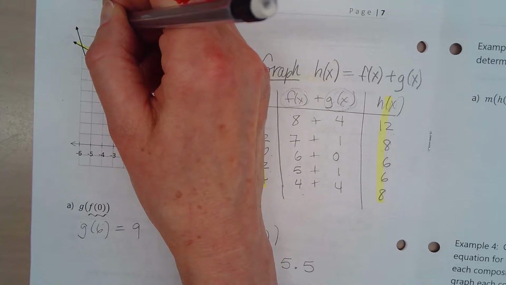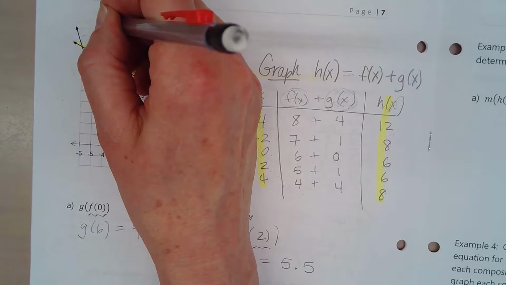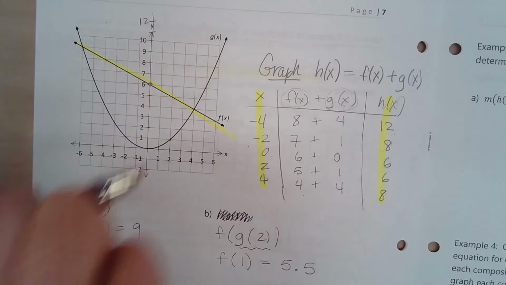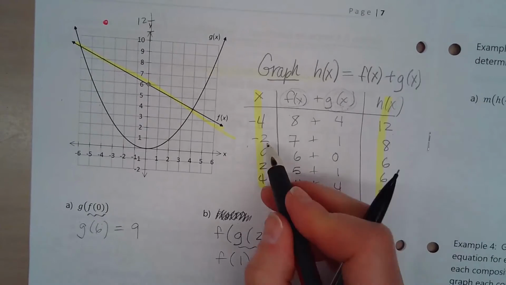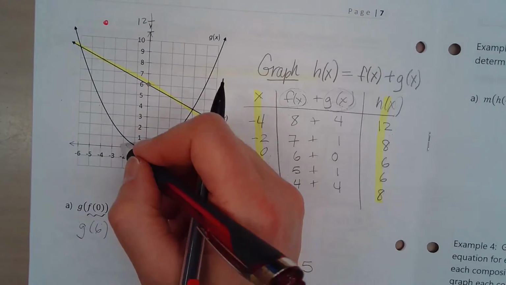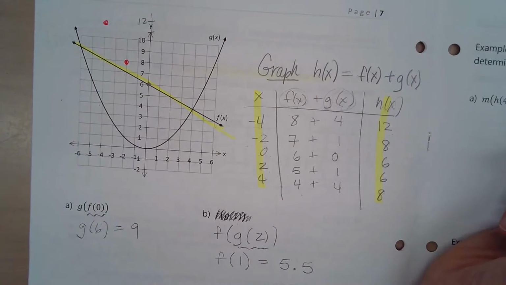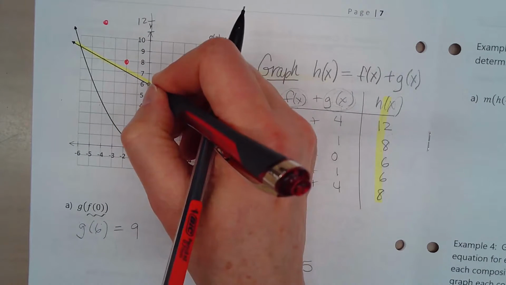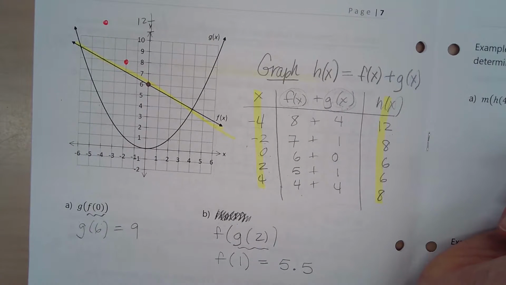So negative 4 and 12. Maybe I'll do it in a different color too. I'll do it in red. Okay, negative 4 and 12, negative 2 and 8, 0 and 6, so that remains, that's interesting. 2 and 6.